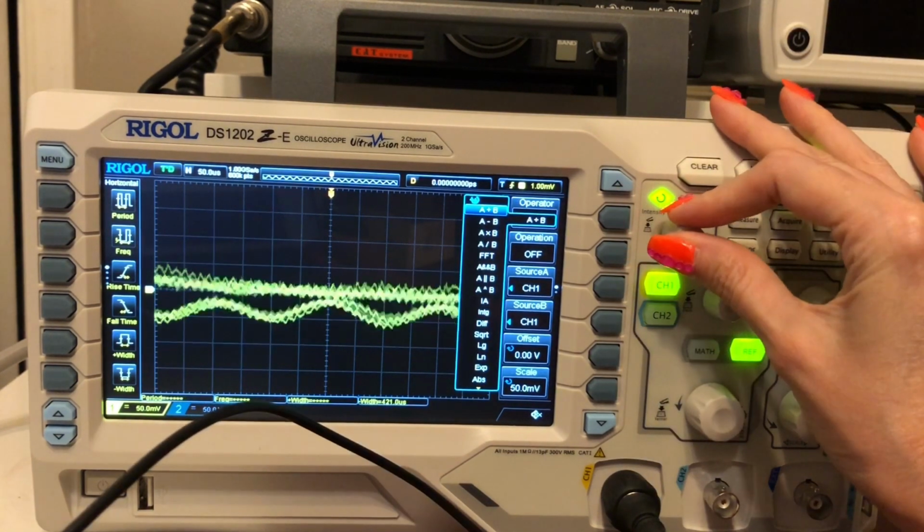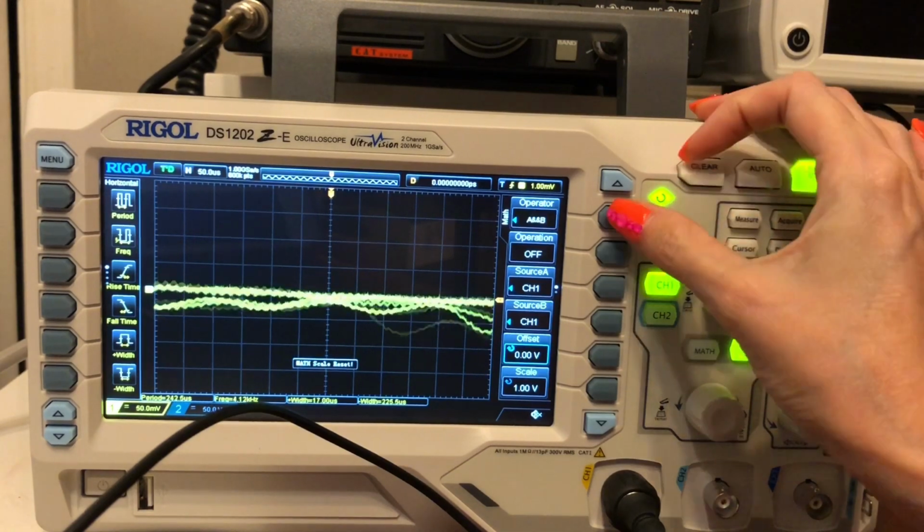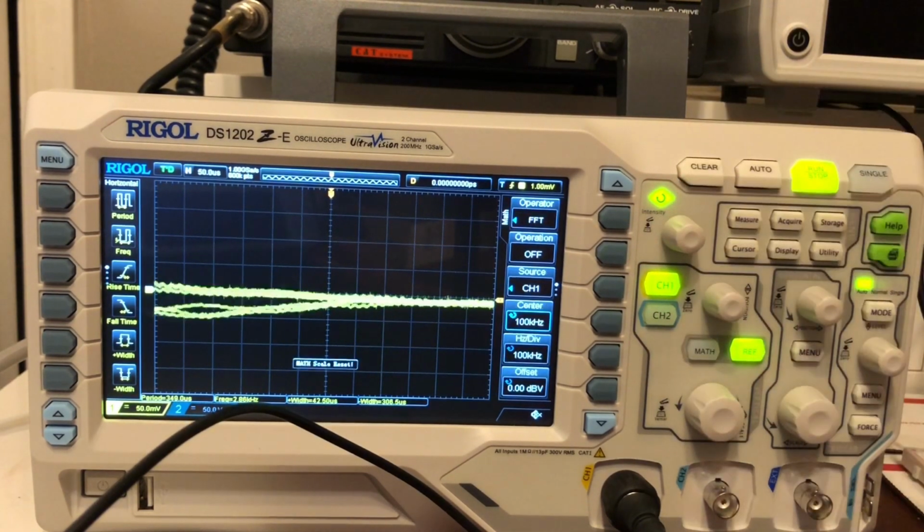And that one is here. Oh, not that one. There. Okay. So you would select the source of your channel, then the center frequency, then the horizontal scale, then the vertical position, then the vertical scale, and then select your window function. Okay.